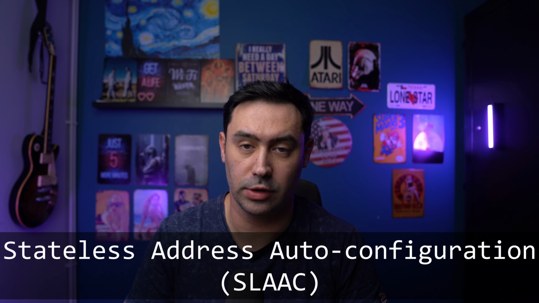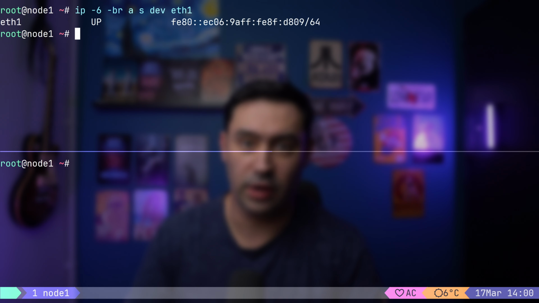There are a few ways to get such an address, but the most common in home networks is a mechanism called Stateless Address Auto-Configuration, or SLAAC for short. It's a mechanism that allows devices to automatically configure themselves with an IPv6 address without needing a central server like a DHCP server. Let me show you how it works. When an IPv6 device connects to a network, it first assigns itself a link local address. That's the address that starts with FE80. This address is automatically generated using the device's MAC address.